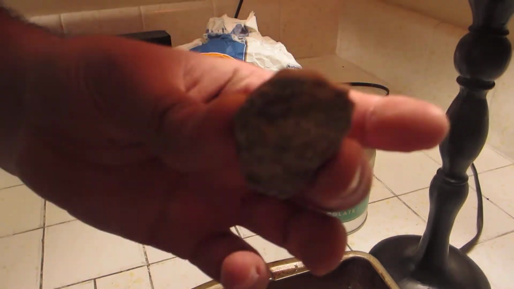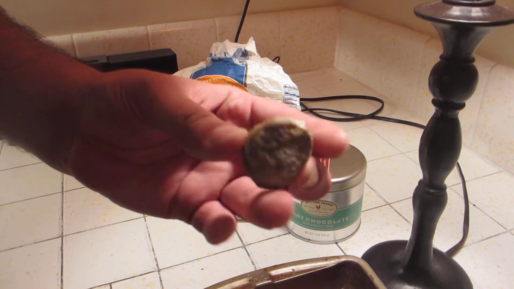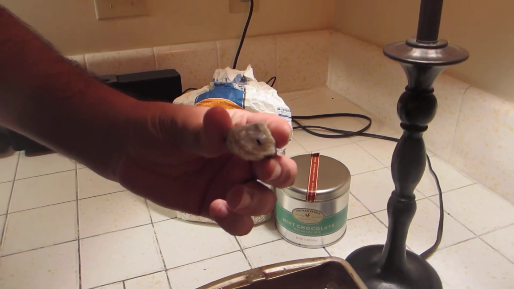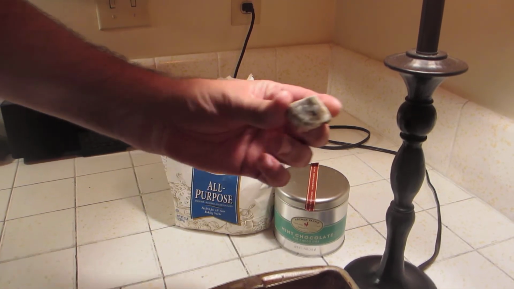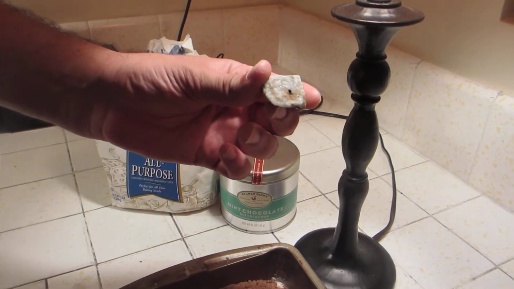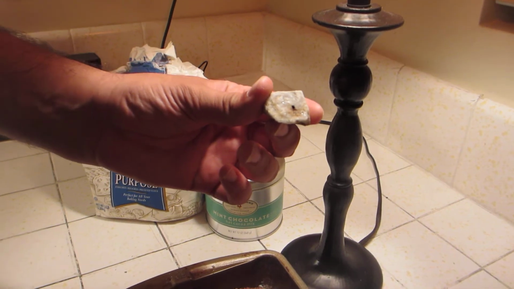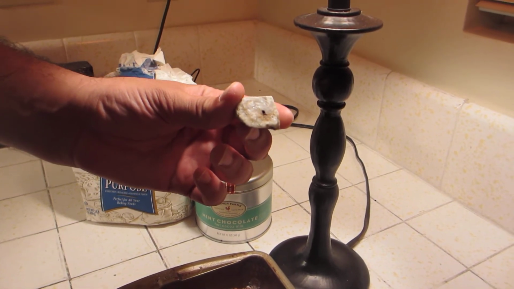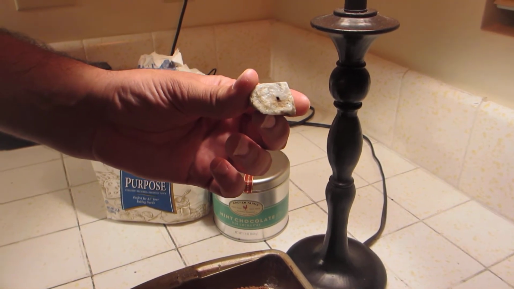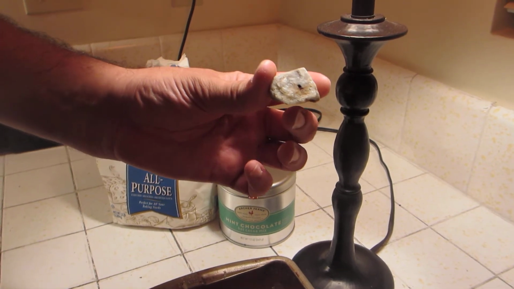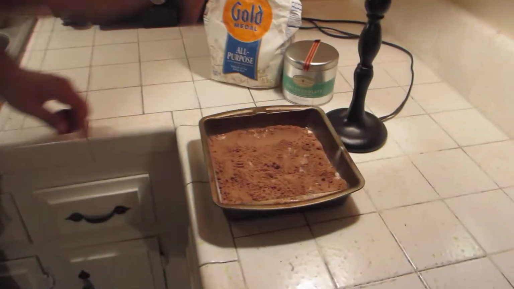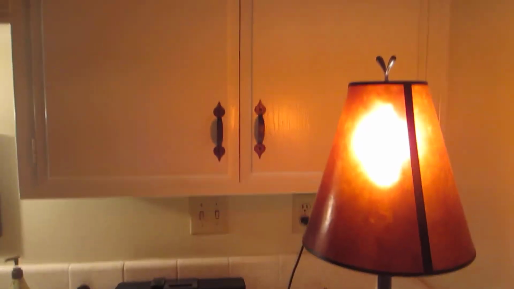So what I got right here is a little rock, and this is a piece of quartzite. The reason why I chose a quartzite here is because it's a metamorphic rock, and it actually could have been changed because a meteorite impacted the planet Earth. So let's go ahead and check out how this happens. All you gotta do is take your rock, lift it up, and let it drop.